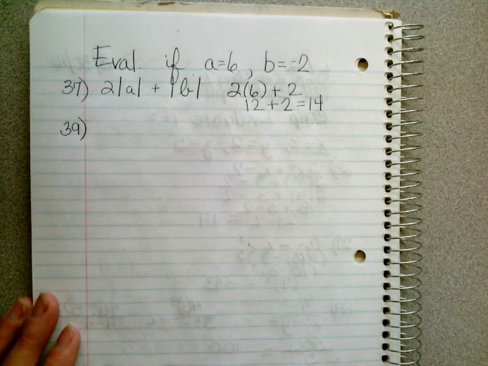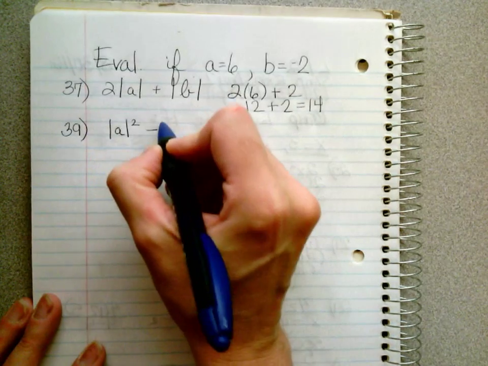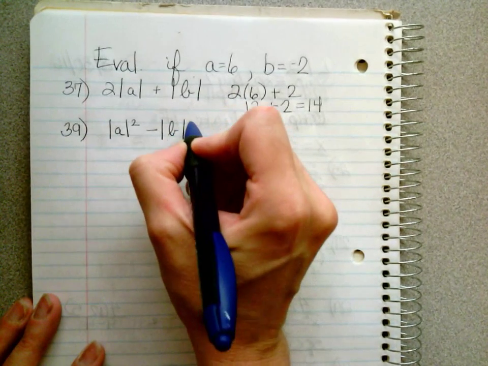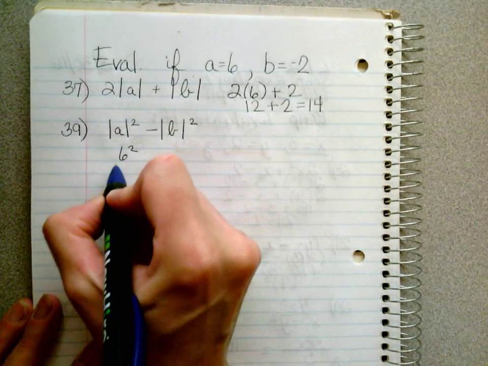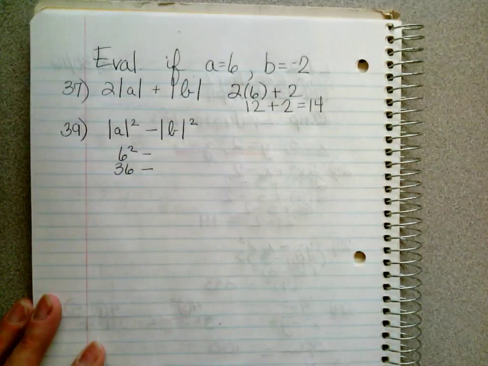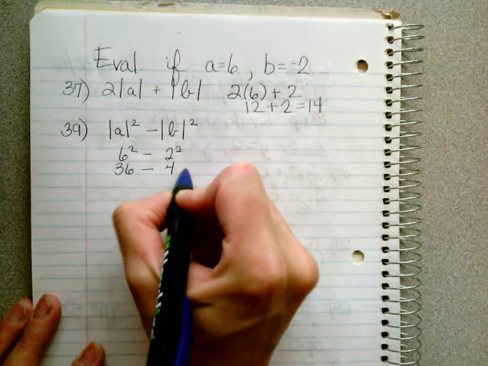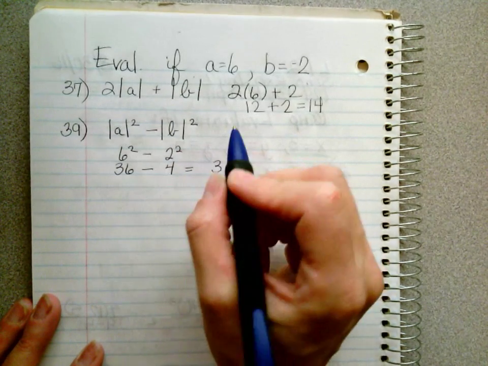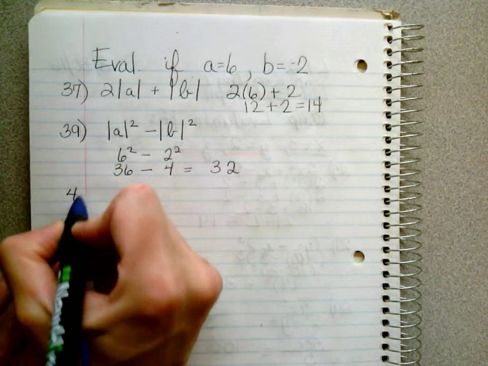39. The absolute value of whatever A is squared minus the absolute value of whatever B is squared. The absolute value of A is 6. The absolute value of negative 2 is 2. 32? Awesome. All right. 41 and 43 look big, bad, and ugly, but if you're nice and slow, you'll be okay.